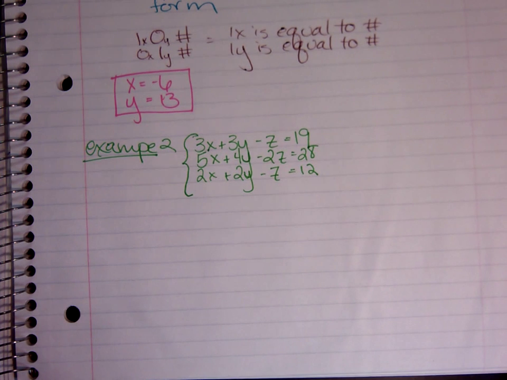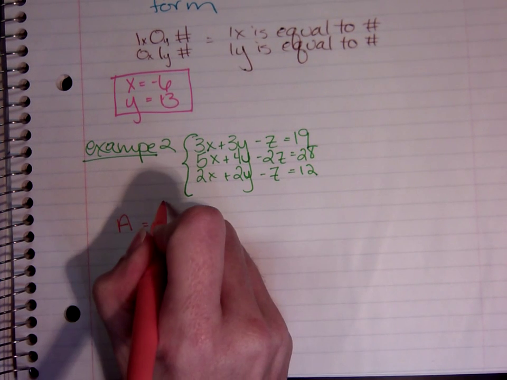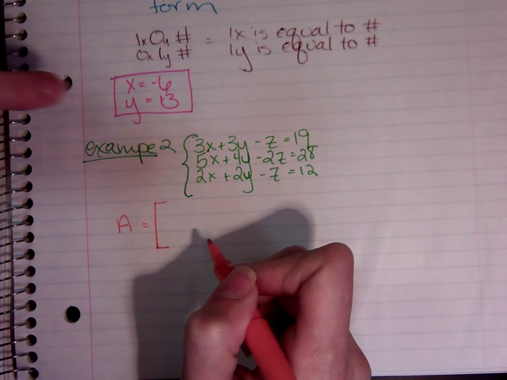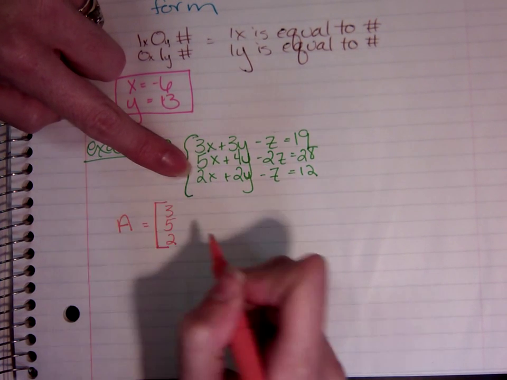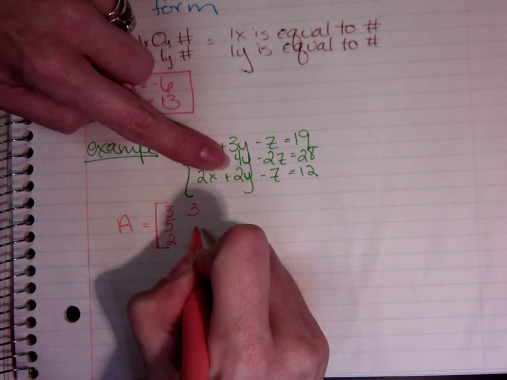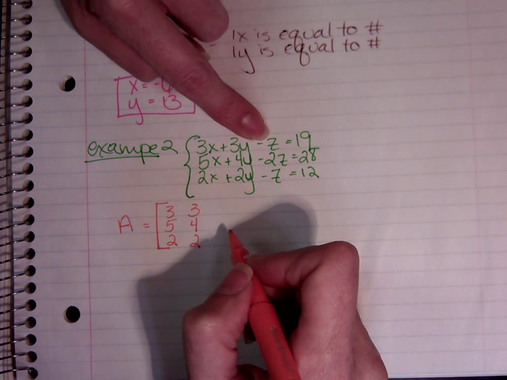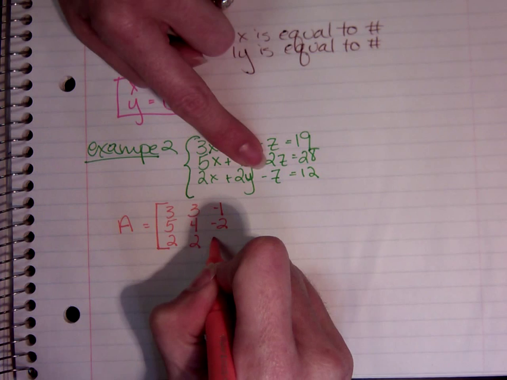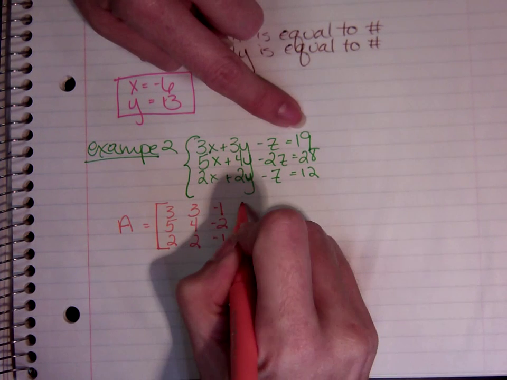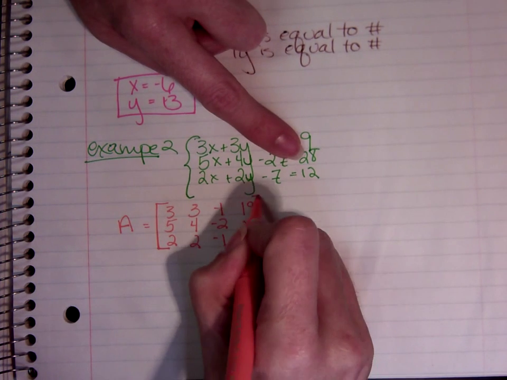We still set up our coefficient matrix just like we did in the last one. So my matrix A equals, pull just the coefficients, 3, 5, 2, 3, 4, 2. Coefficient on this z, be careful, is -1, -2, -1, and then 19, 28, 12.